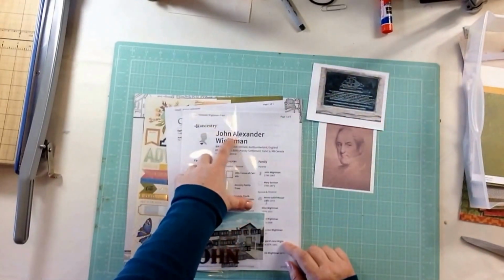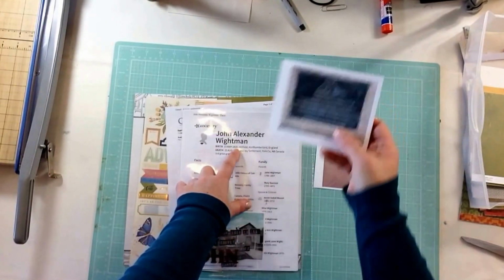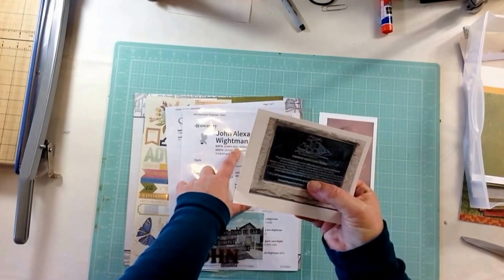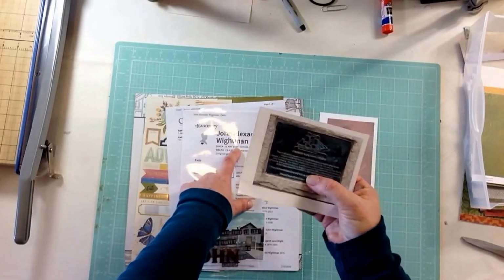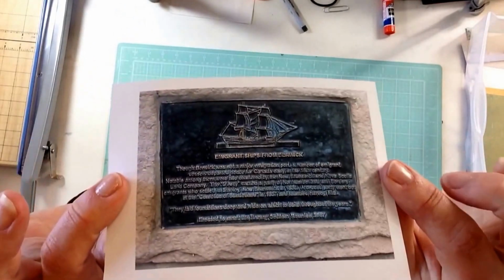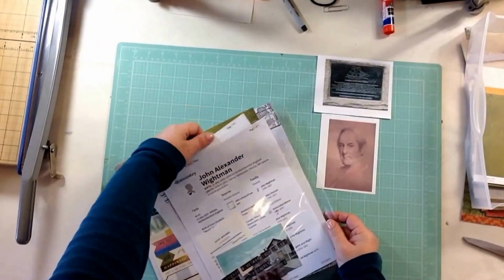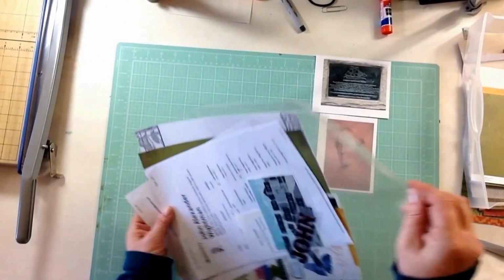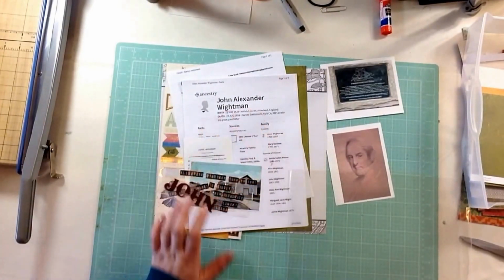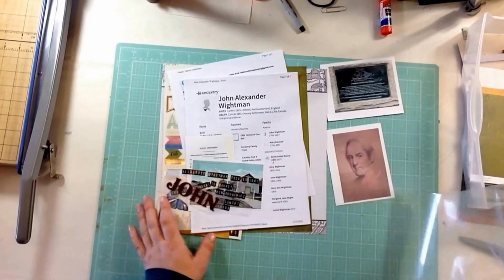And so John Alexander Wightman was born in England in 1829. They came over in 1837, so he was 8 years old when he came over, not to America, but to Canada. And his parents were John Wightman and Mary Davison, and they really would have been responsible for building this town basically from the ground up.